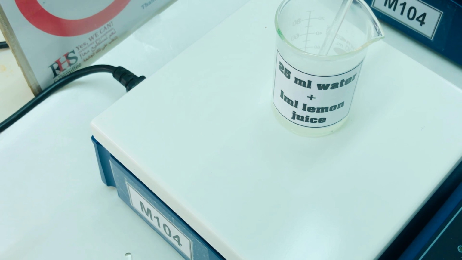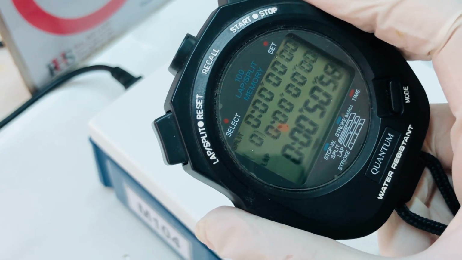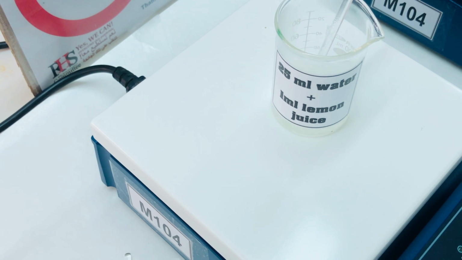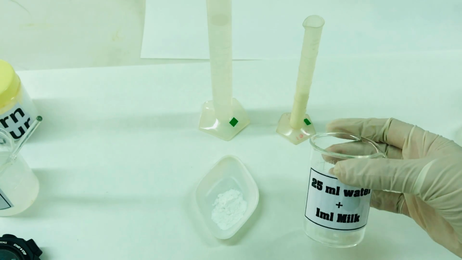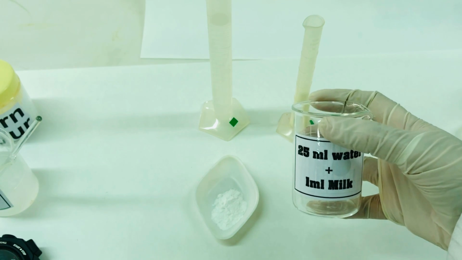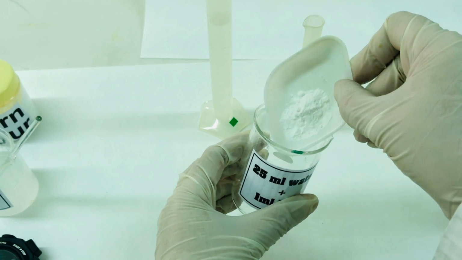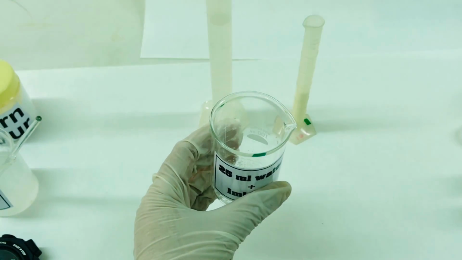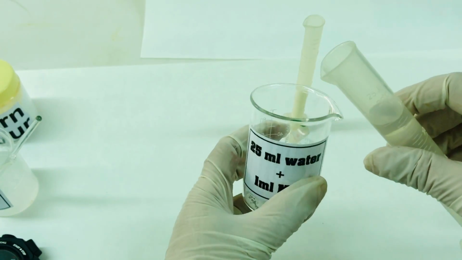The mixture of corn flour with water and lemon juice has started boiling. So, we have started our stopwatch, and once it boils completely, we will remove it from the hot plate, allow it to cool and note down the time taken in formation of the gel. For the next set, we will take 25 ml of water plus 1 ml of milk. So, now I am going to put 1 gram of corn flour in this beaker, and we are going to add 25 ml of water.